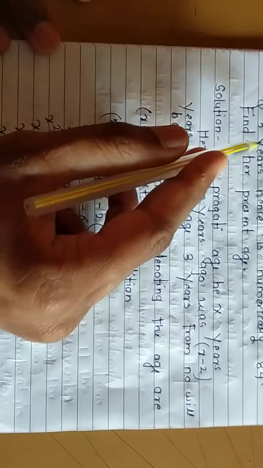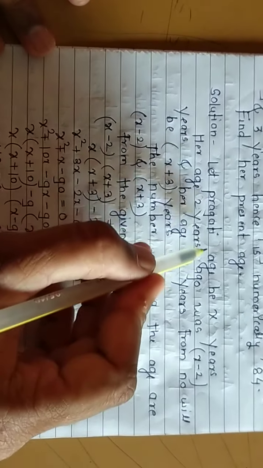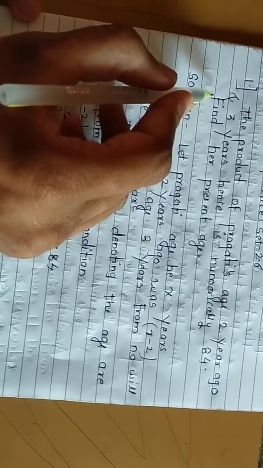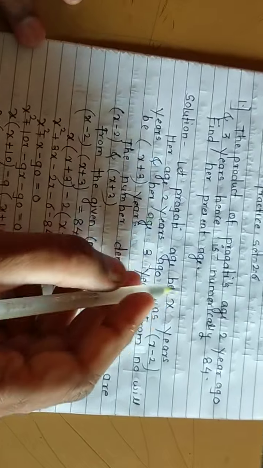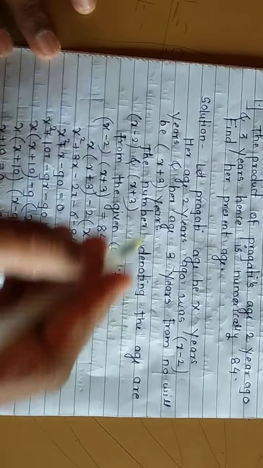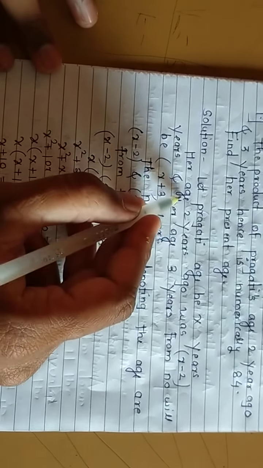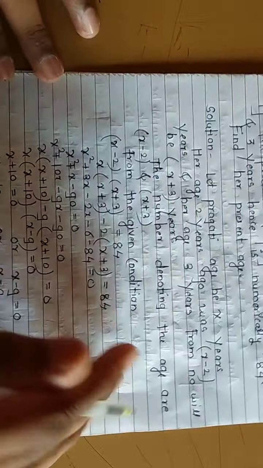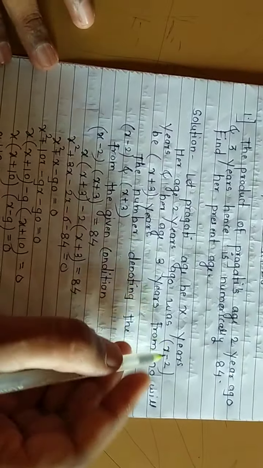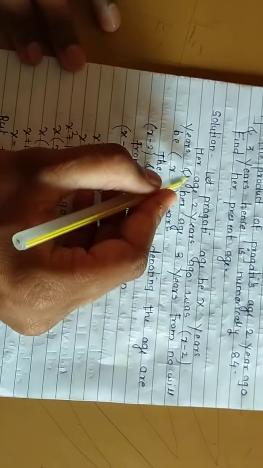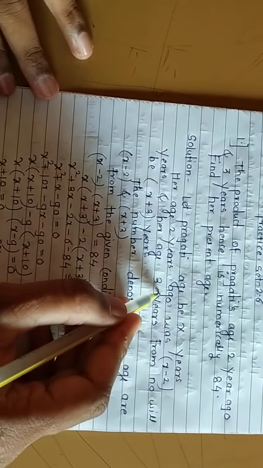Okay, so here, students, let Pragati's age be x years. We have to consider x years because we have to find the present age of Pragati. So present age we consider x years. So what are the conditions? Here her age 2 years ago was, so obviously x minus 2 years. The present age of Pragati, 2 years ago and 3 years hence. So 2 years ago, obviously, is minus.